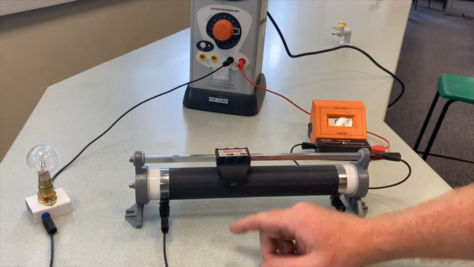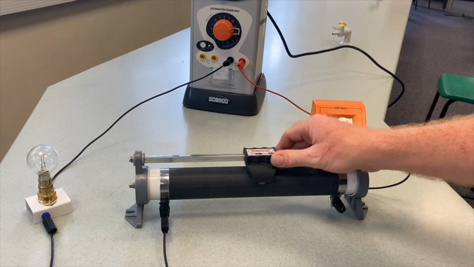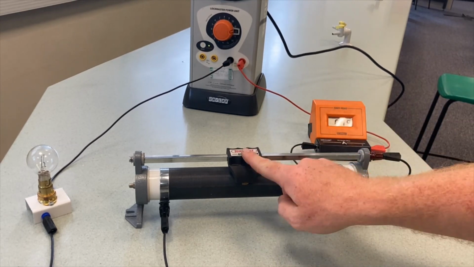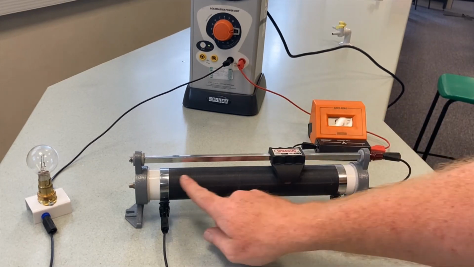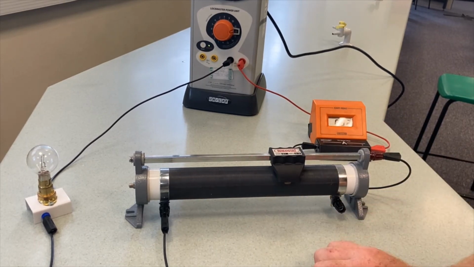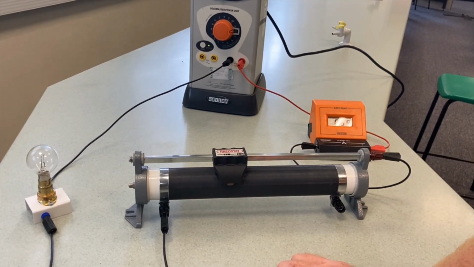So just to summarize, all I'm doing is moving this slider left and right, and because the current is coming along this bar from the slider into this coil, by moving it to the right, I'm increasing the length of that coil, and I'm therefore increasing the resistance. If I move it to the left, I'm decreasing the length of that coil, and therefore I am decreasing the resistance.